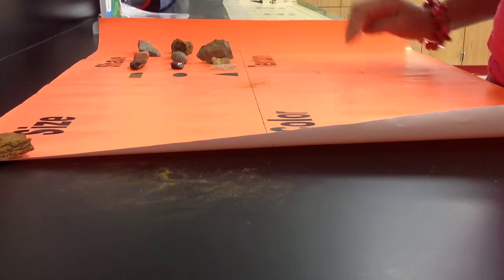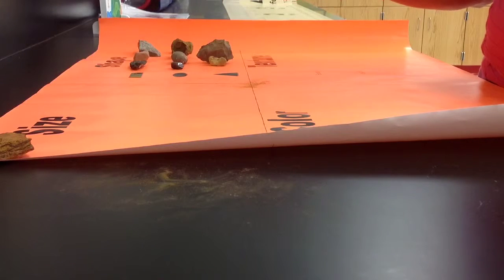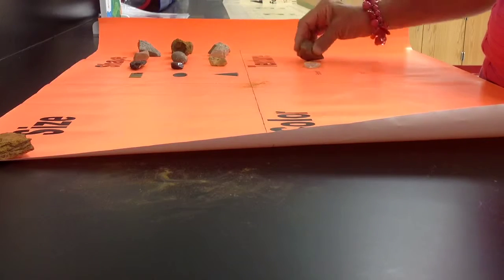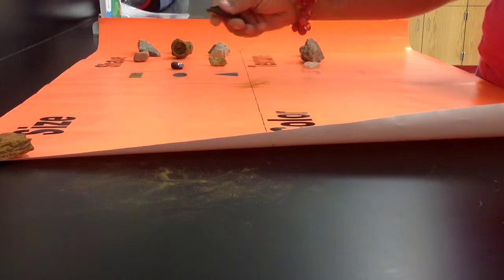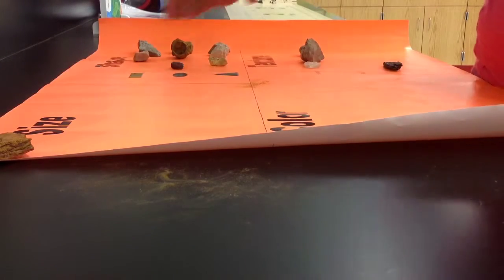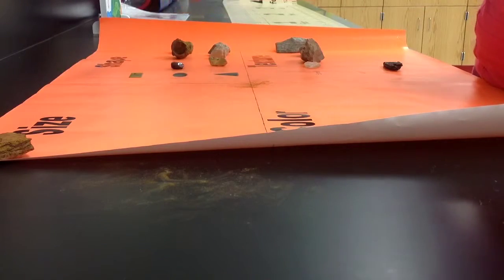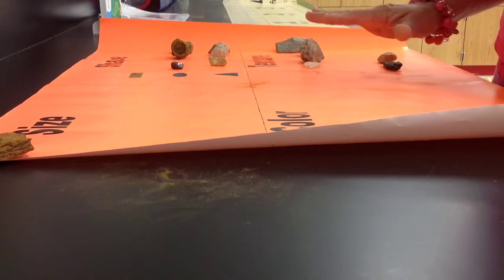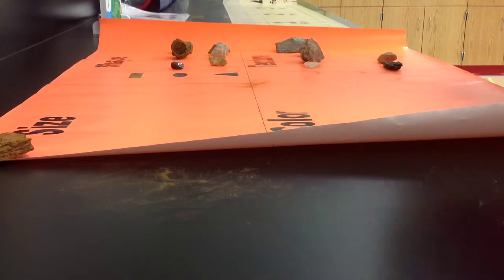Then I put smooth and rough on their texture here. So let them make sure they're rubbing them between their fingers. That's a smooth rock. That's a smooth rock. Smooth. That's a rough rock. That's a smooth rock. Rough. So that's what we're going to do. We're going to classify them according to size, color, shape, and texture.